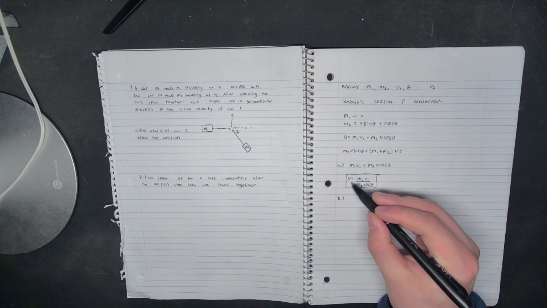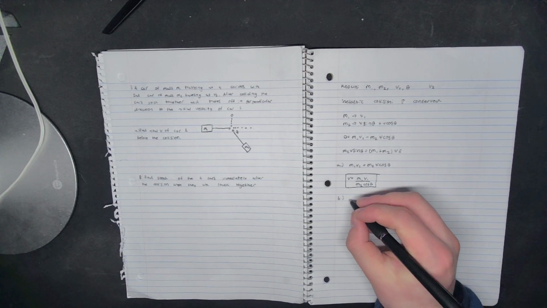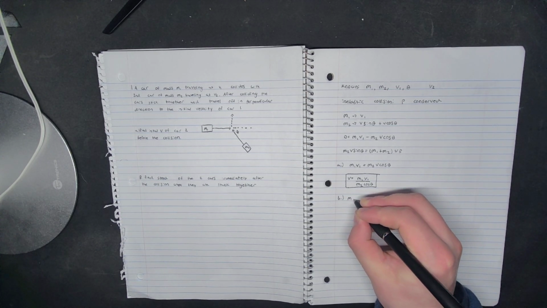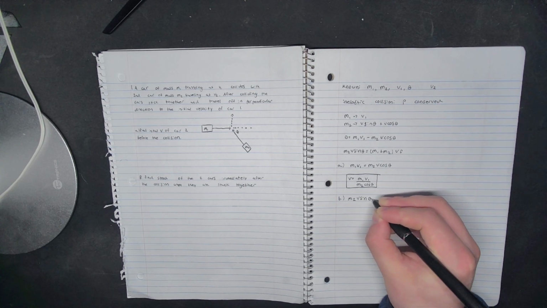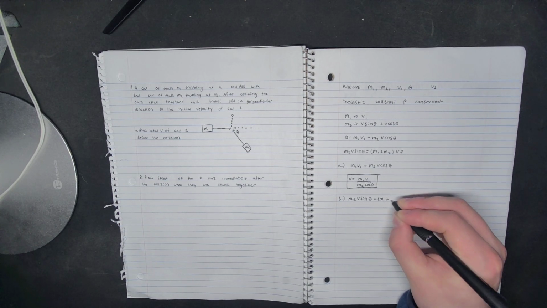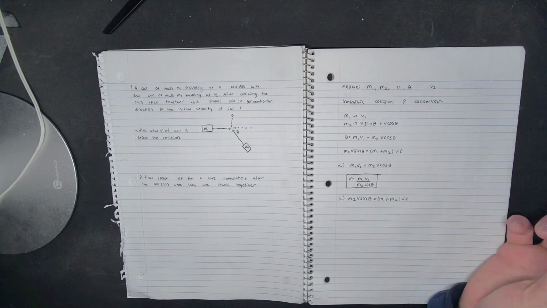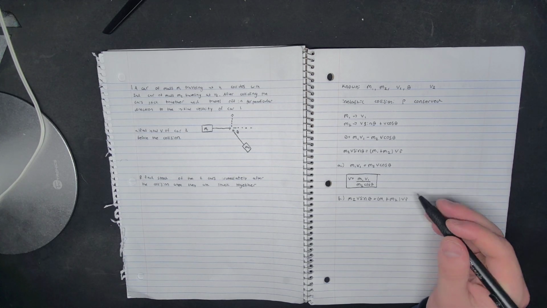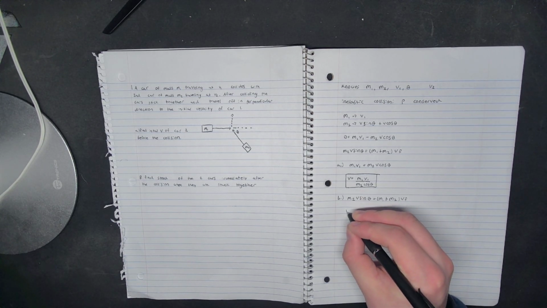And now that we have our v2, we know we can solve this equation as vf is the only unknown. So let's rewrite that real quick. We have m2 v sine of theta is going to be equal to m1 plus m2 times the final velocity. And we're just going to simplify it by dividing both sides by m1 plus m2 to get vf by itself.